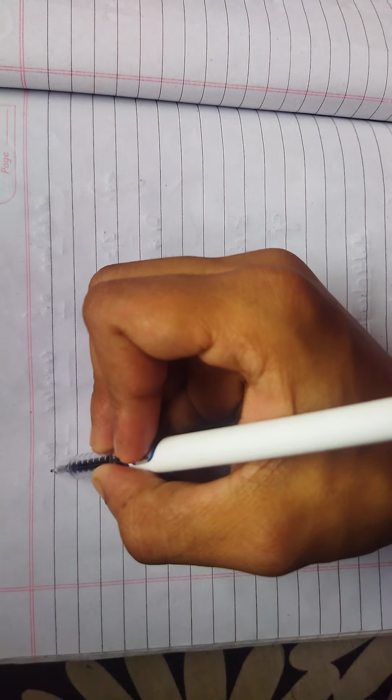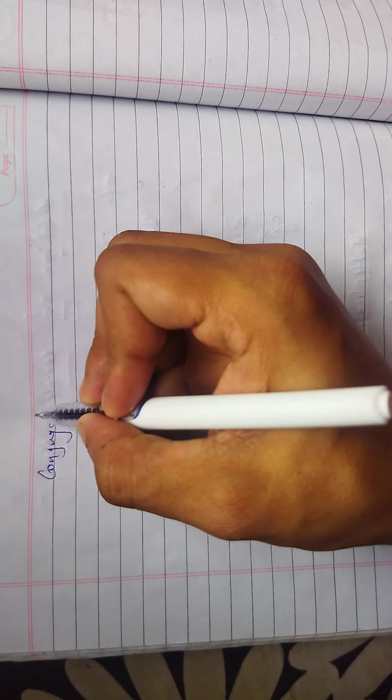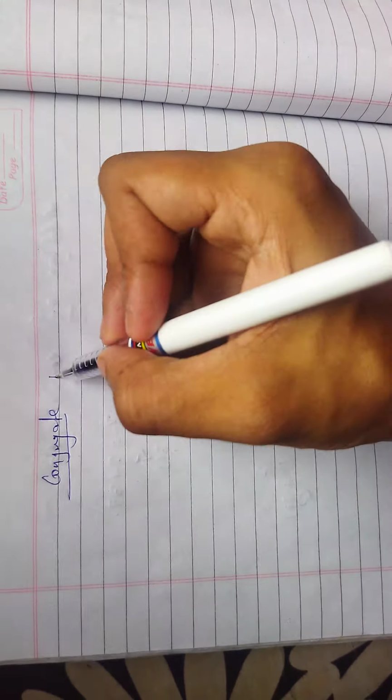Now see the concept of the conjugate of a complex number.